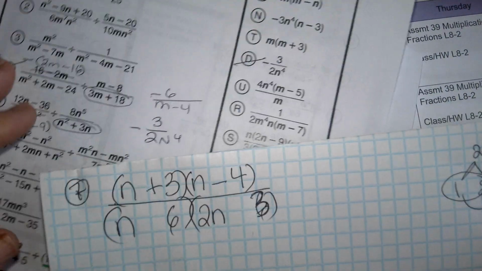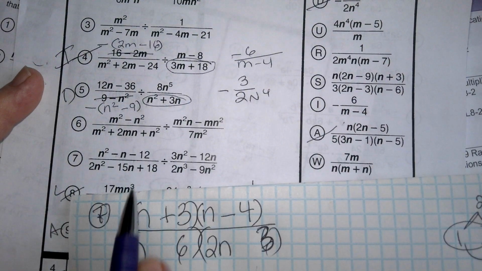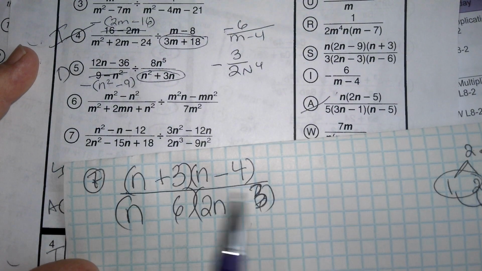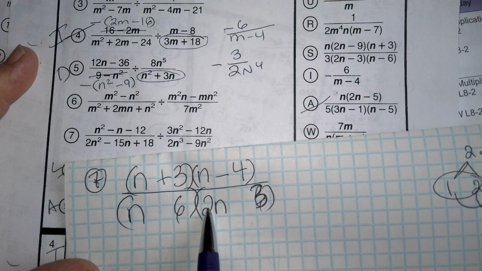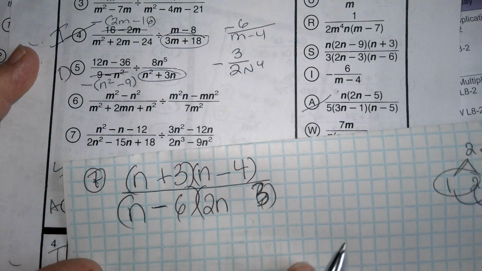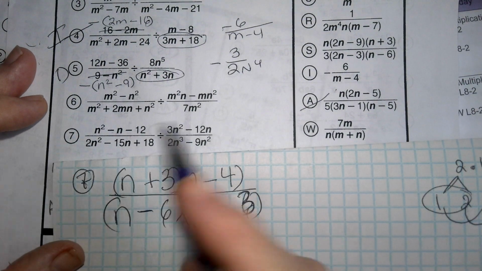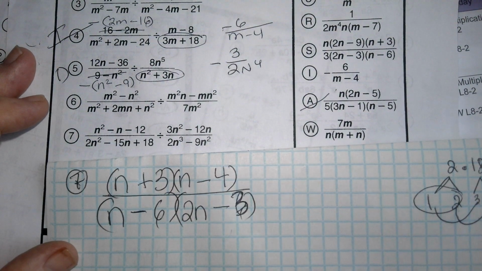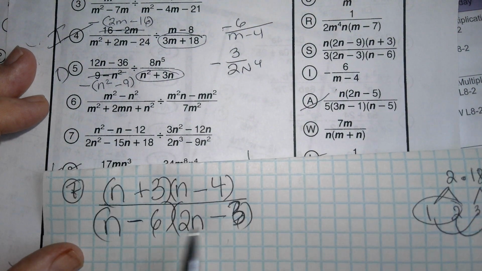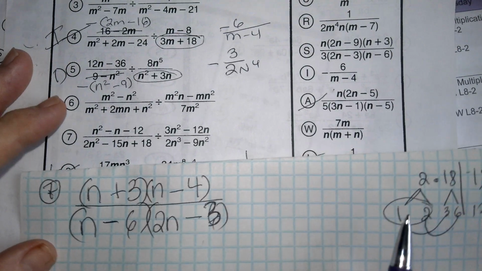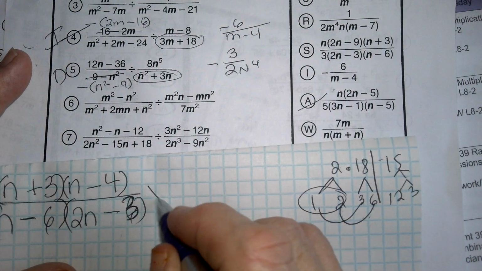And we need more of what? We need more negatives. So it looks like this combo right here, 6 times 2 would give us the negative 12. Oh no, the signs are going to be the same. They're both negative. So let me just double check that. Negative 6, that's negative 12. That's it. Okay. Then leave, change, flip.